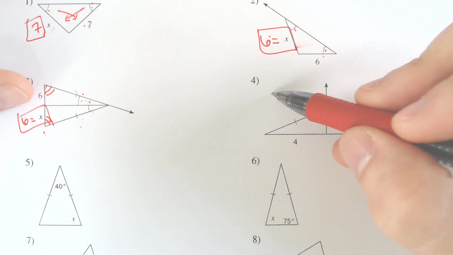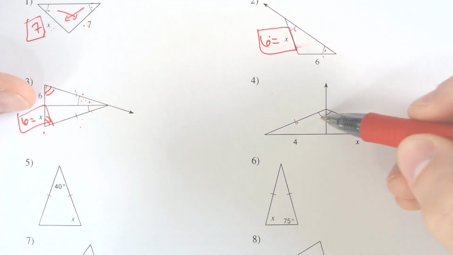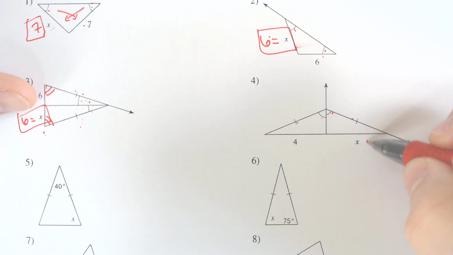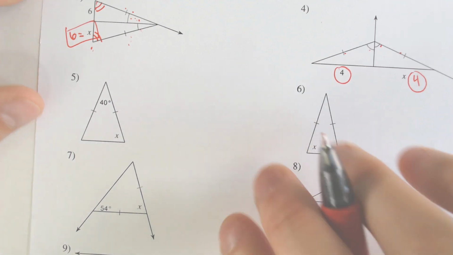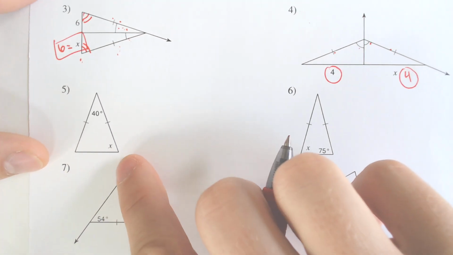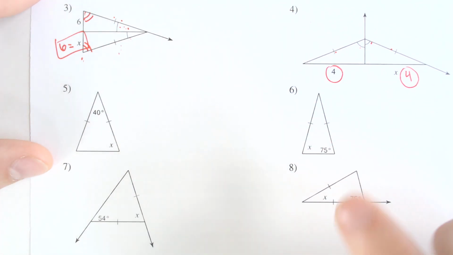So number 4, we have these two sides equal, these angles are equal, which means this is also having to equal that side right there. Another isosceles triangle with number 5. This one is more of my favorite thing to deal with. I'm going to start with number 6 though.